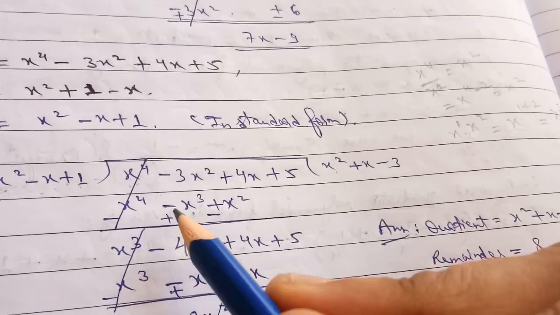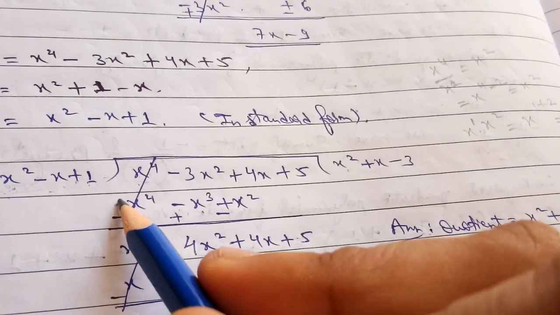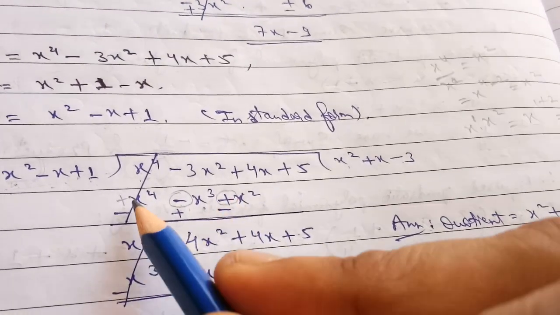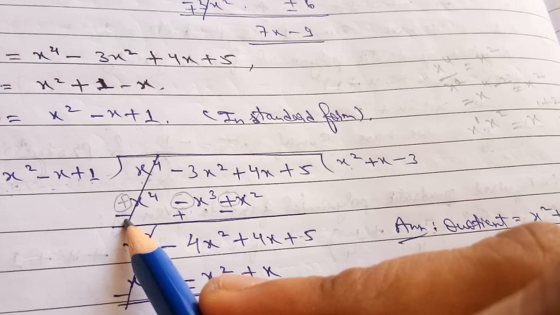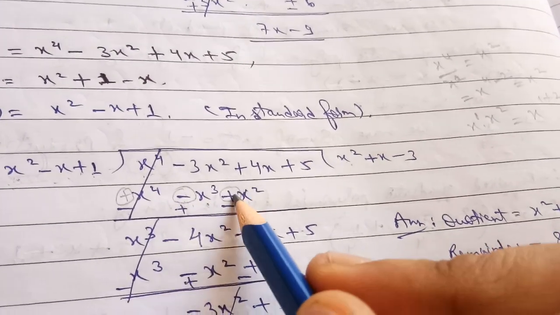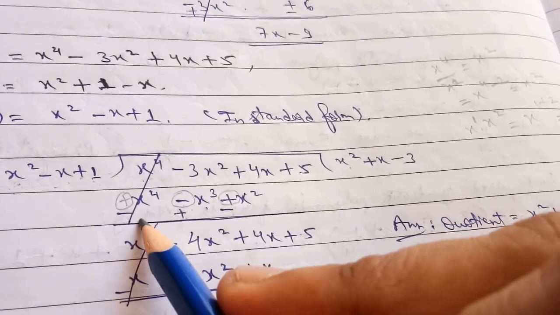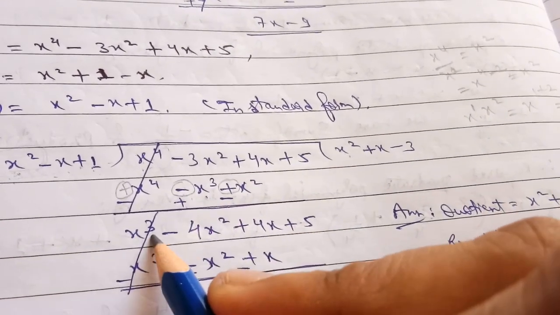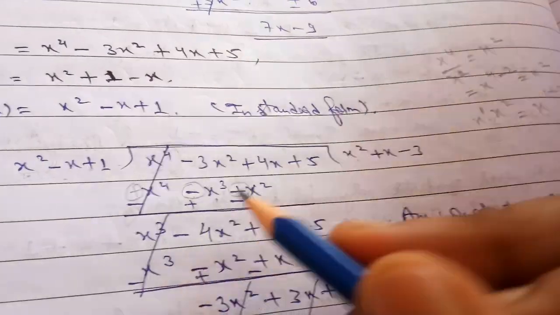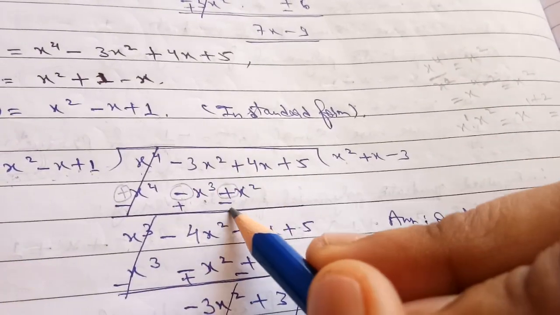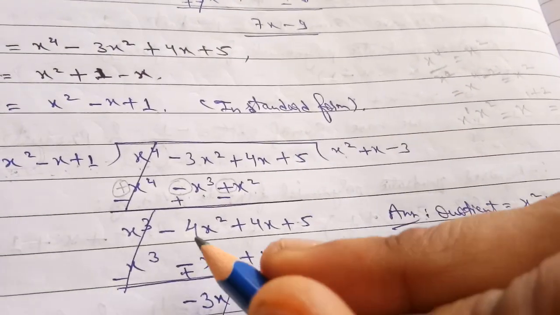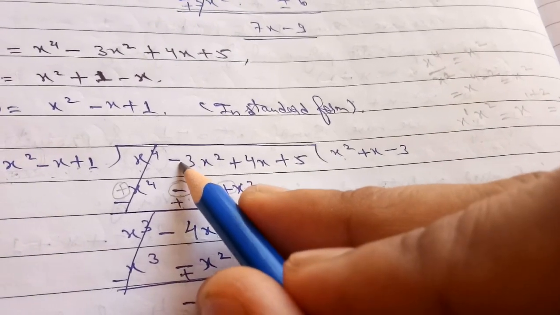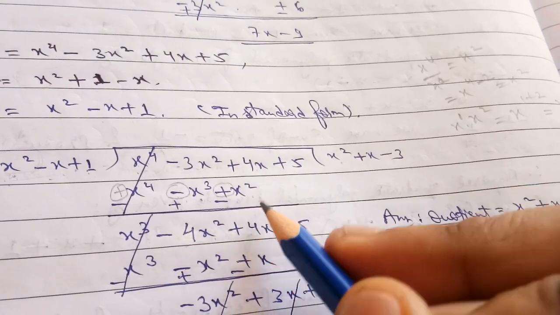Now you are already aware that whenever we do division like this, the signs get changed. So we have to change all these signs: plus will get converted to minus, minus will get converted to plus. So x power 4 term gets cancelled. Now there is x cube; no x cube term is present above, so we just write x cube. Then minus 3x square minus x square, so we add 3 plus 1, that's 4x square, and the sign of the higher term will come. This is minus 4x square plus 4x plus 5.